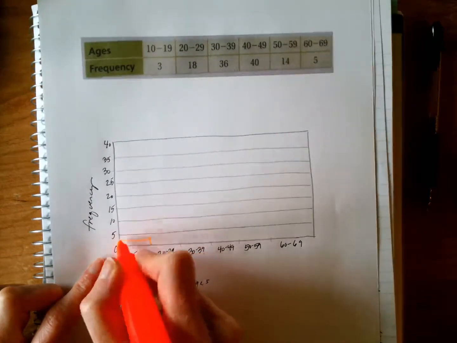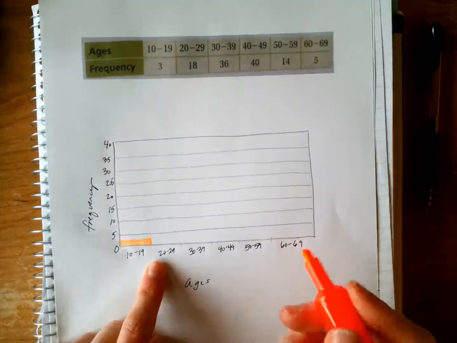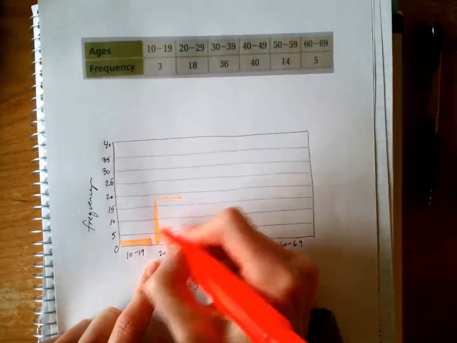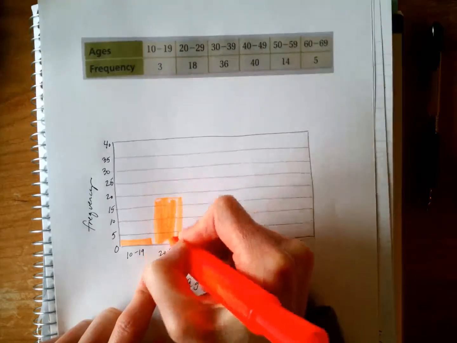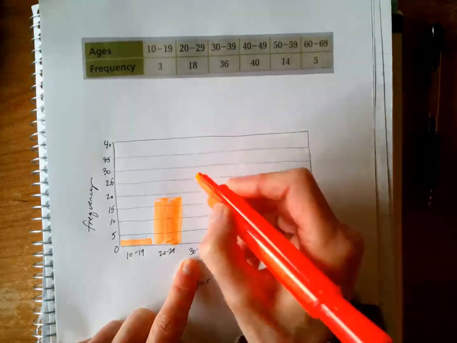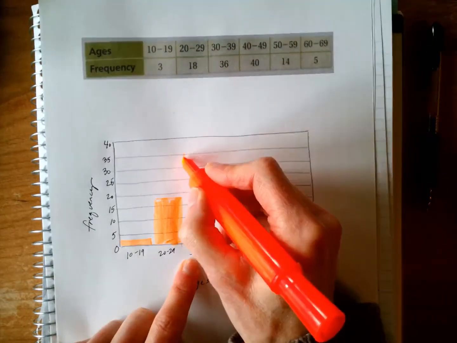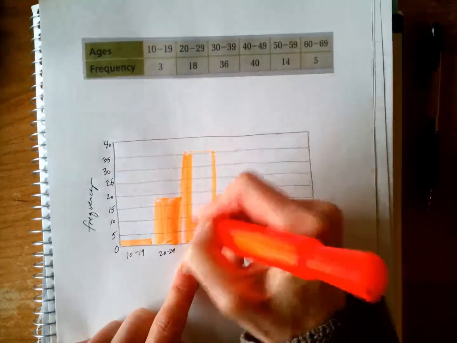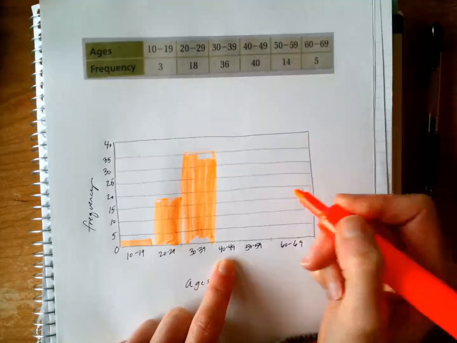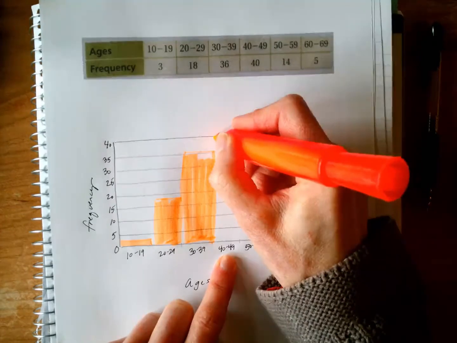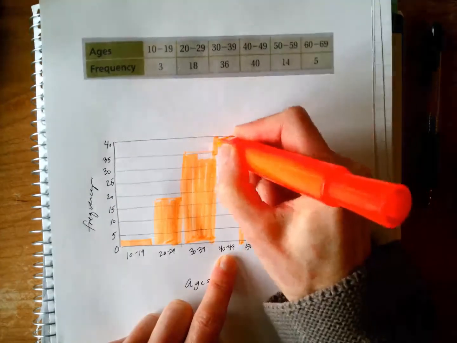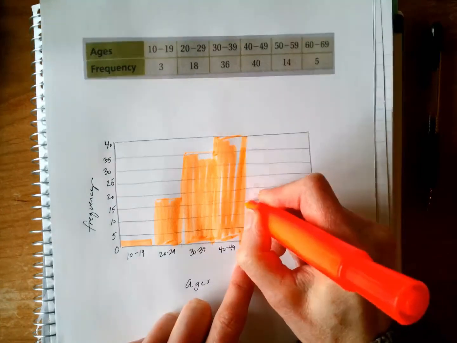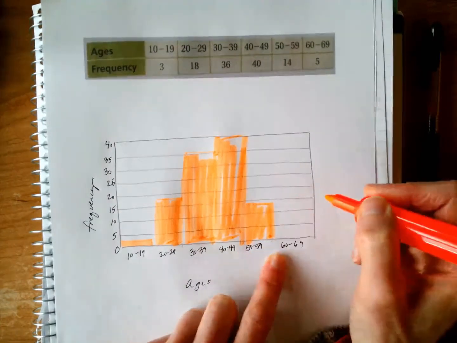So this should be representing 3 or thereabouts. 20 to 29 should be 18, which is going to be, I don't know, somewhere in here. 30 to 39 will be 36. 40 to 49 is 40. 50 to 59 is 14. And 60 to 69 is 5.